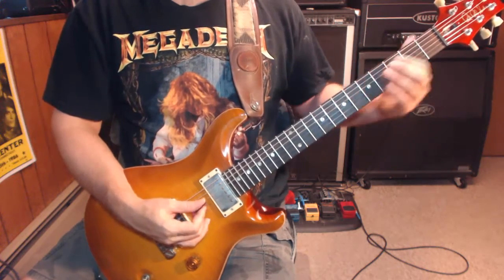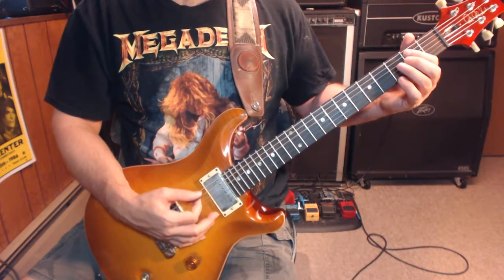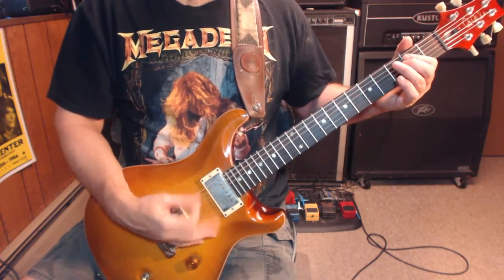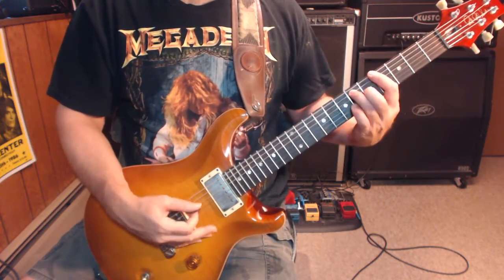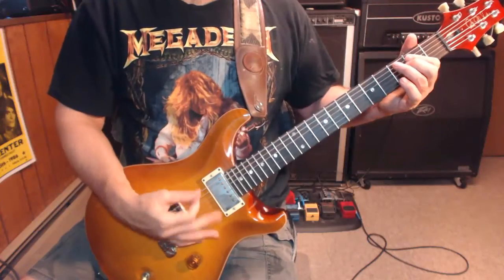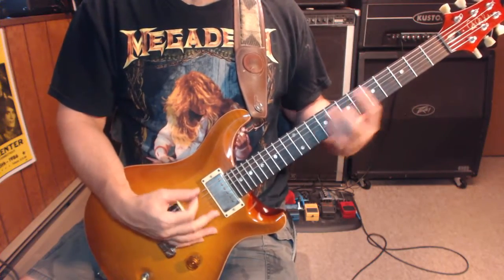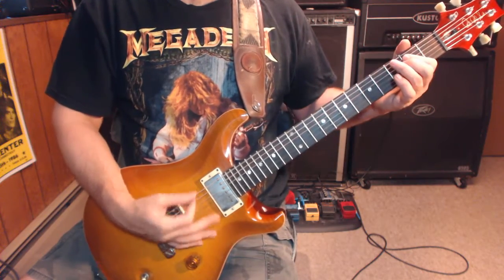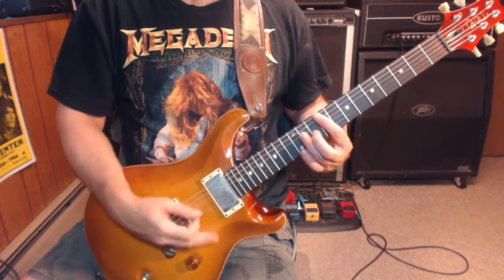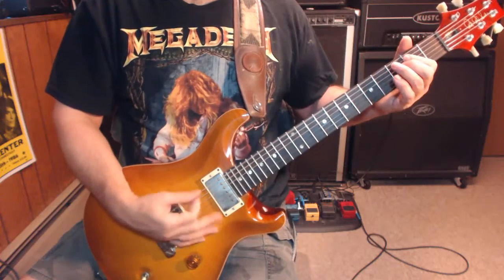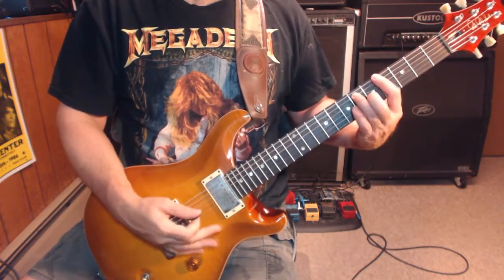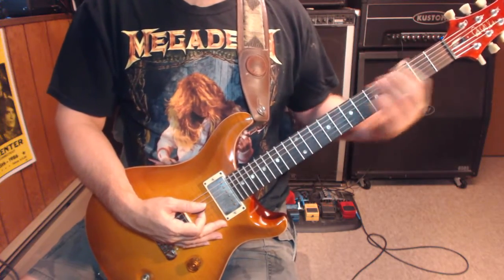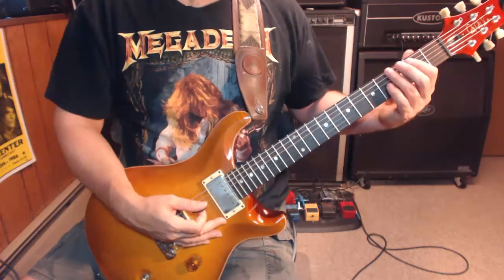You can make bigger jumps, so like, just make bigger and bigger jumps so you can really get used to those chords.